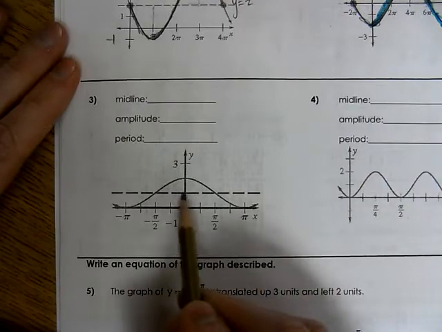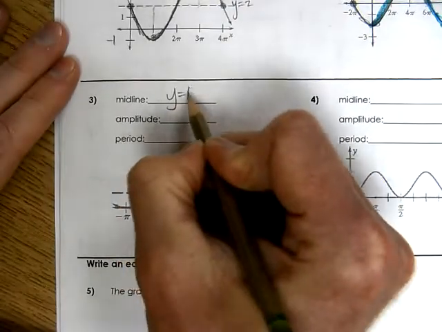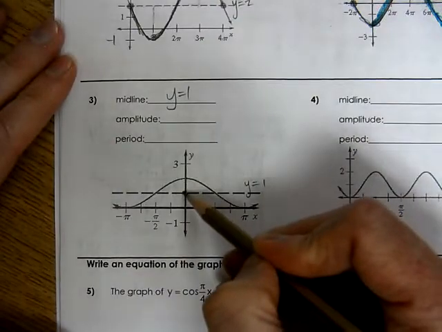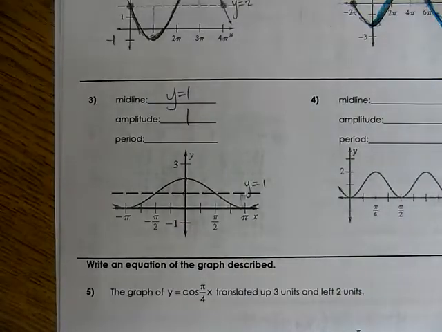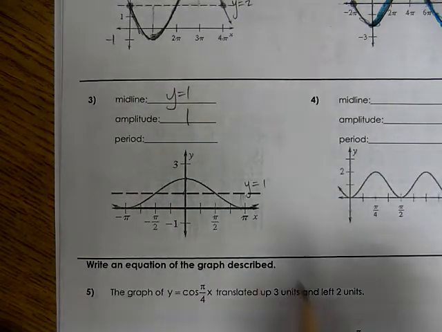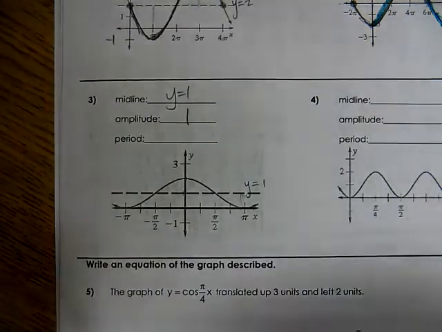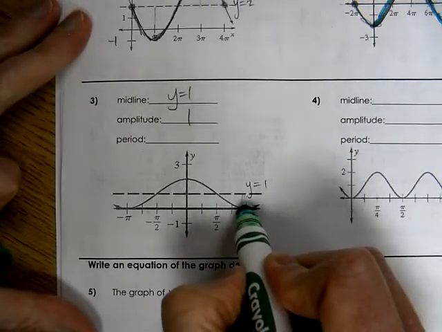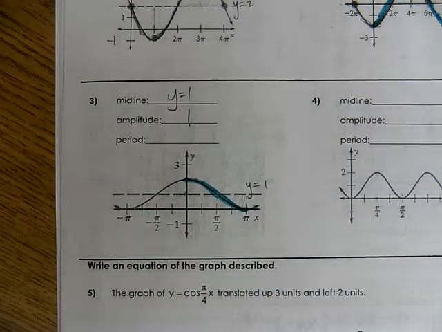Our midline, pretty clear that that's going to be y equals 1. The amplitude, the distance up or the distance down, is 1. The period, well, we would notice that the graph seems to climb to here, but that's not a sine or a cosine graph.